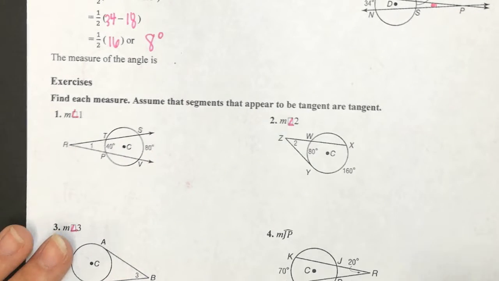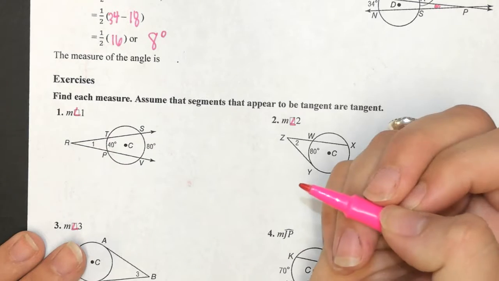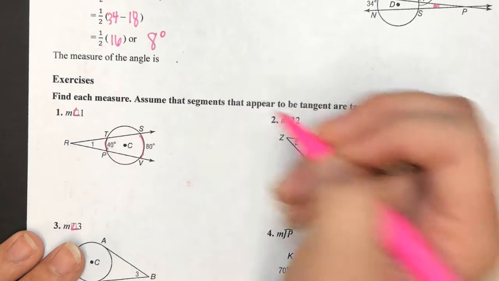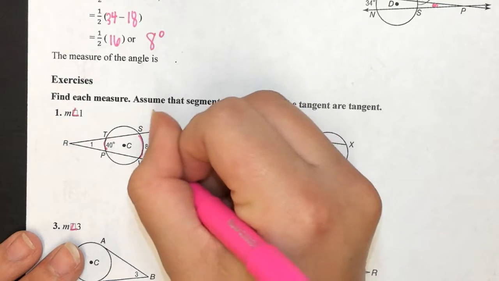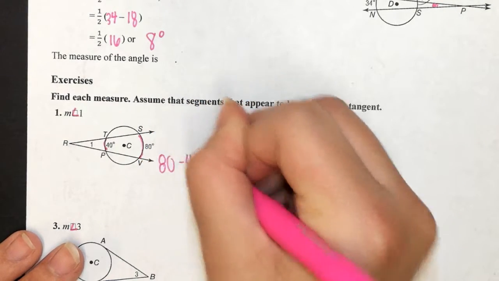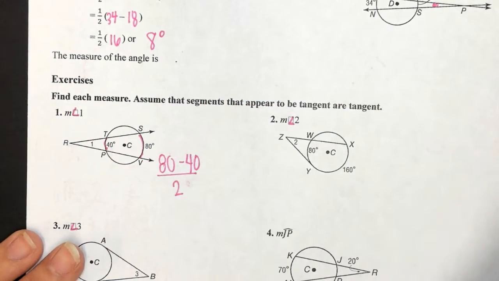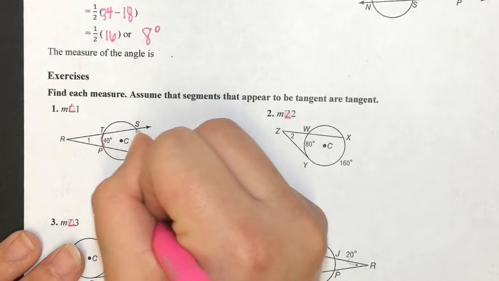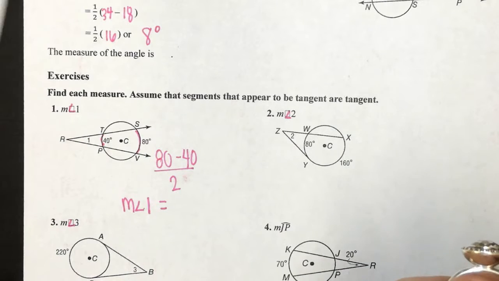Those mean angles. Okay, so to find angle 1, I have to take 80 minus 40 divided by 2, and I'll give you your answer. 80 minus 40. If y'all want to write it like this, I'm cool with that too. So the measure of angle 1 is 80 minus 40 divided by 2.